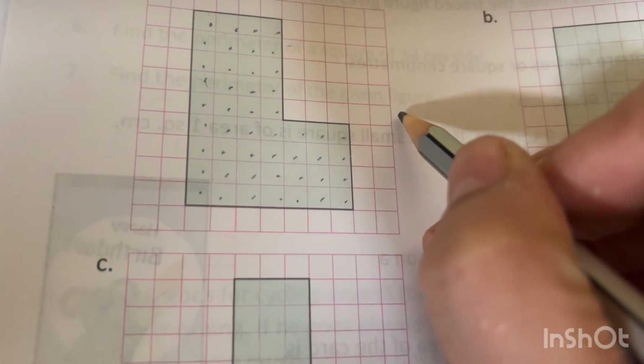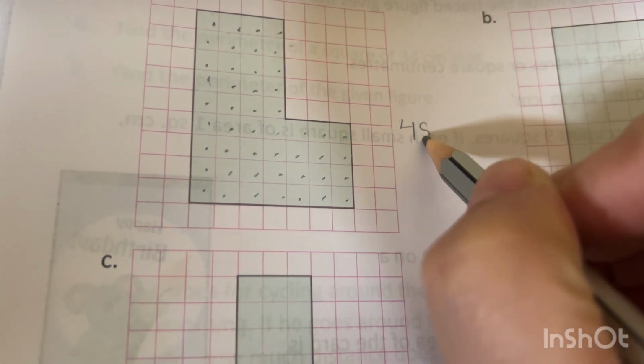So these are 48 squares. So its area is 48.